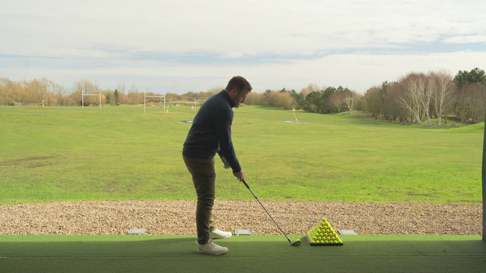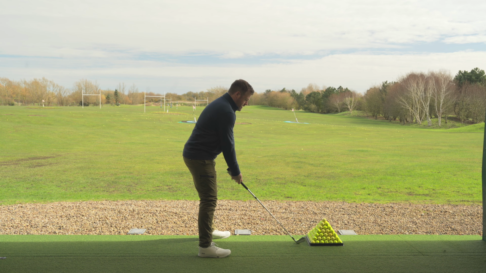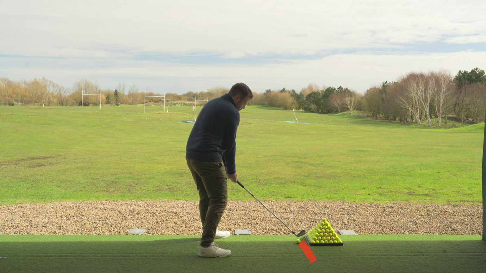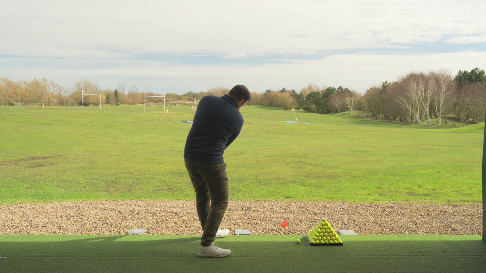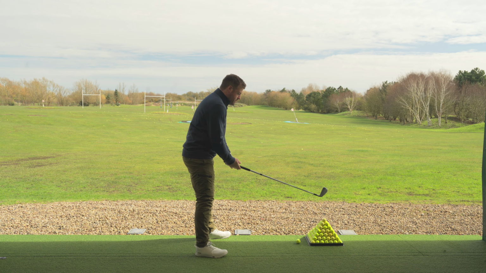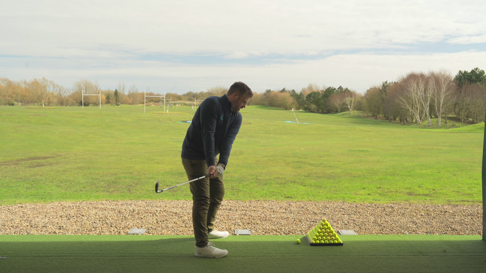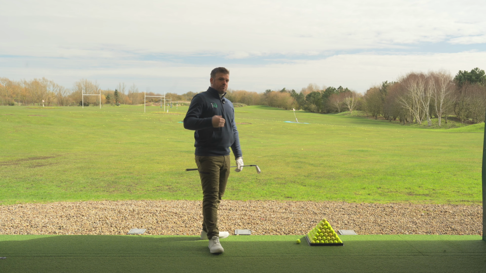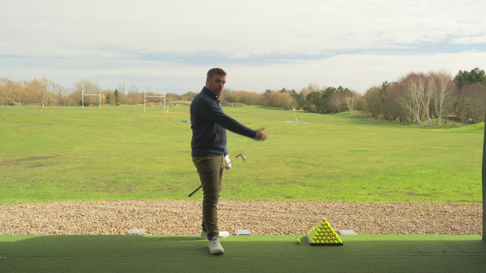What we might see from players is an out to in path. This is where that club head is working aggressively from the outside and then works in. That's generally going to promote slice shots or pull shots. Or we have an in to out path. That's generally going to promote hook or push shots.